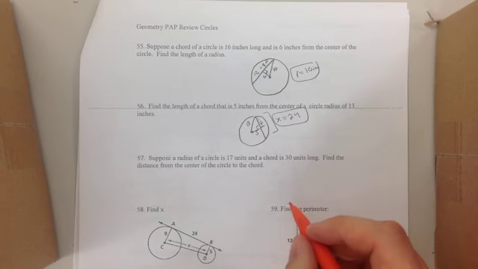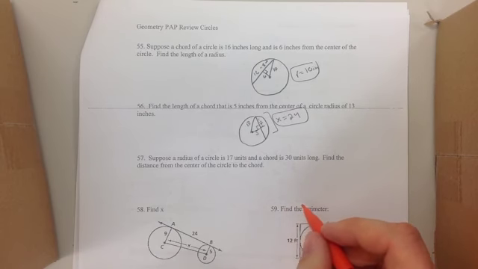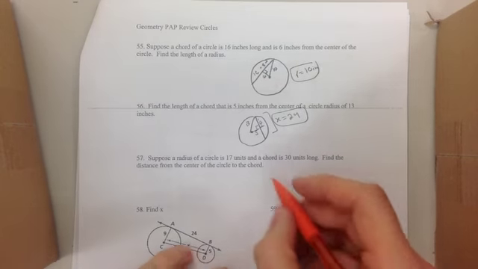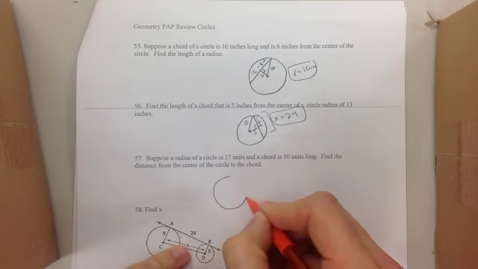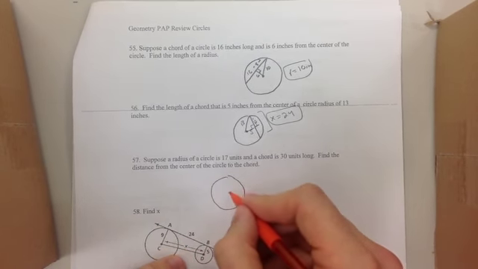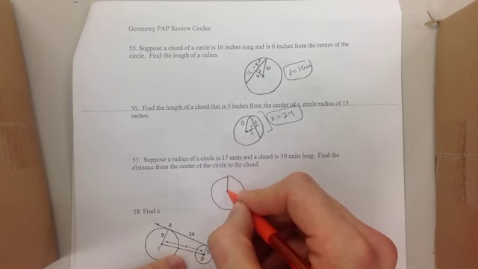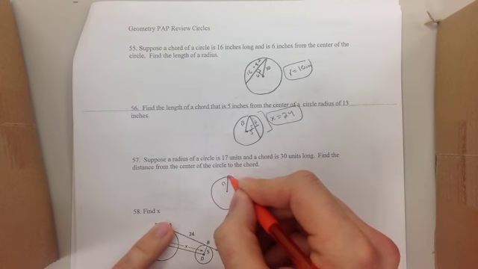Suppose the radius of a circle is 17 units and a chord is 30 long. Find the distance to the center. Radius is 17, and the chord is 30.